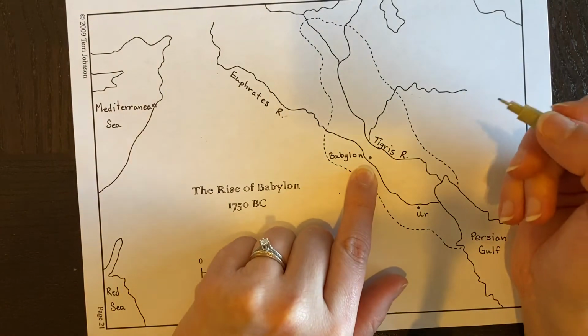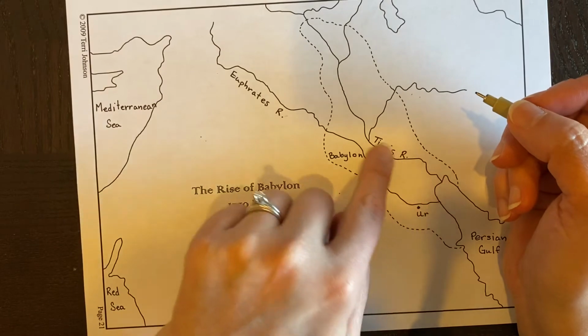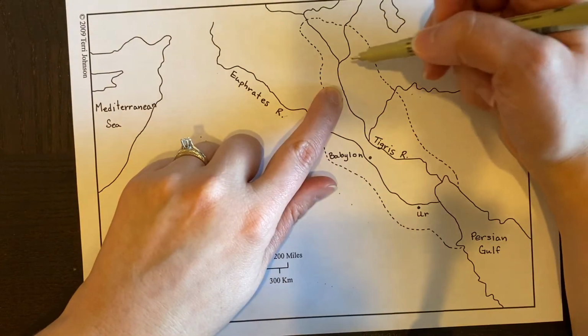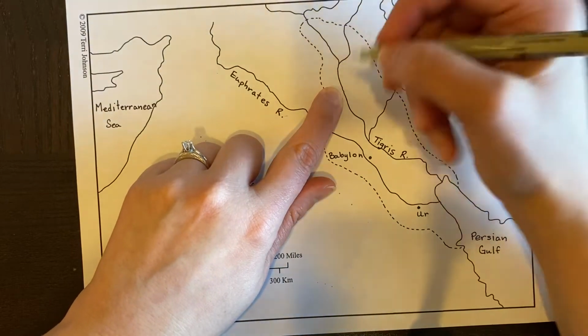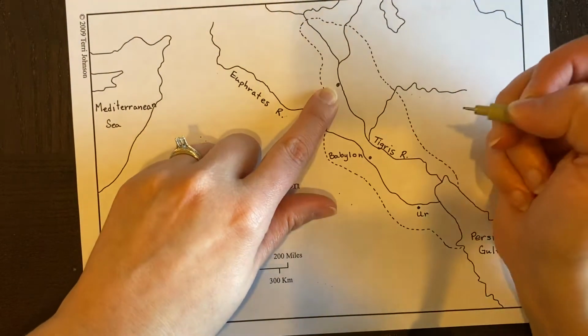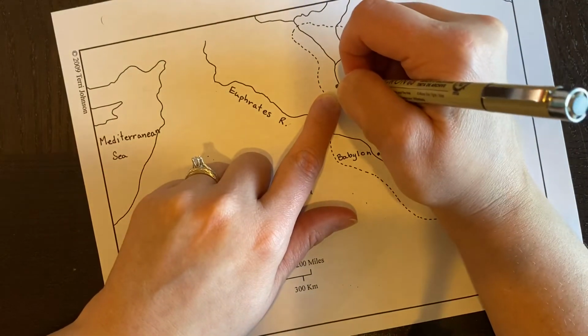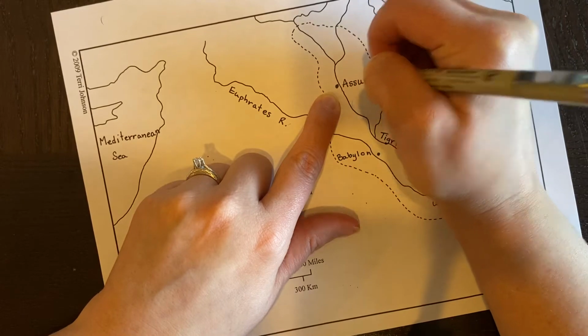The next 2 cities are going to be along the Tigris River, and we're going to come all the way up almost to where there's the Y in the Tigris here. On the inside was the city of Assur, capital A-S-S-U-R.